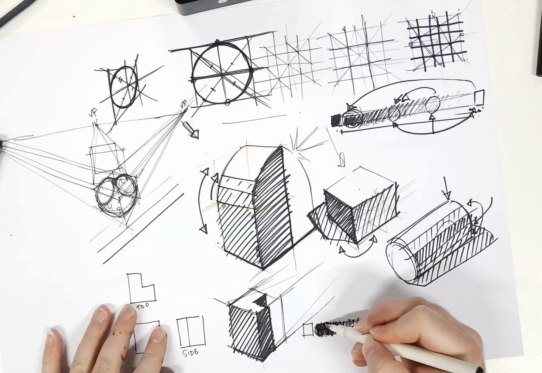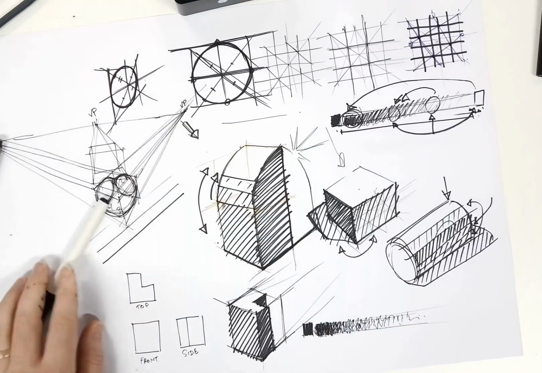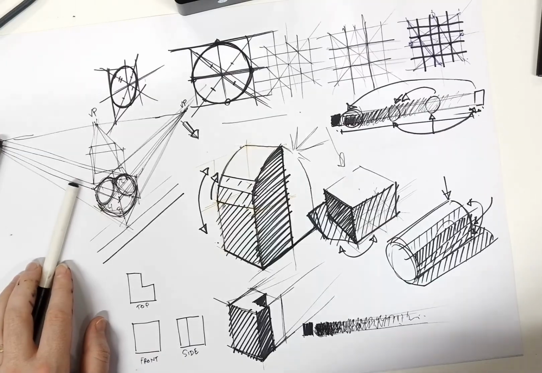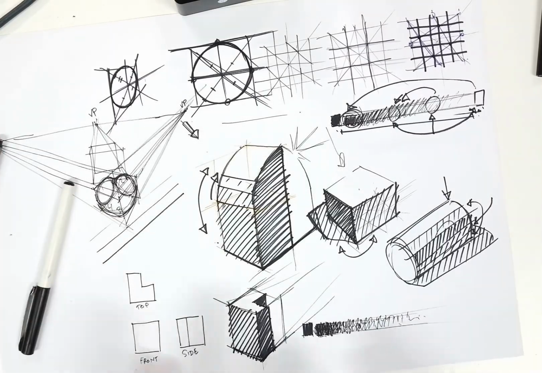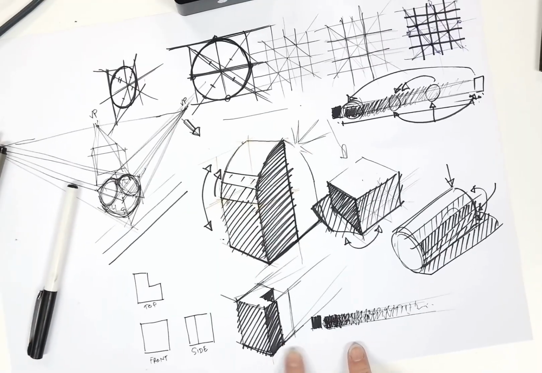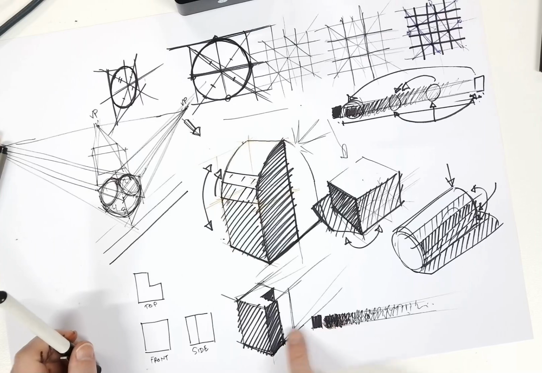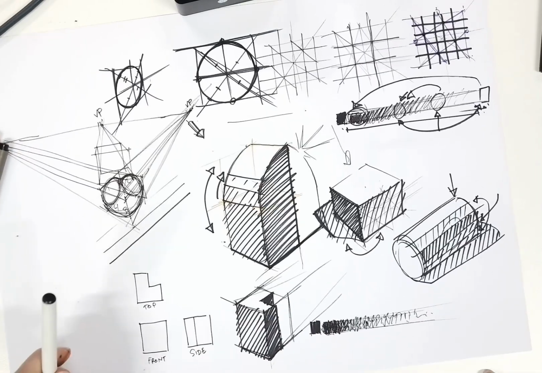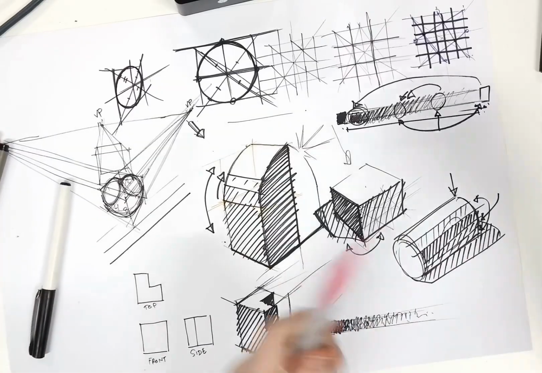So same with color or tone. We would have going light and more saturated to dark and more saturated to light and less saturated. Saturated means how much of the color is in there. So this is a very saturated color.